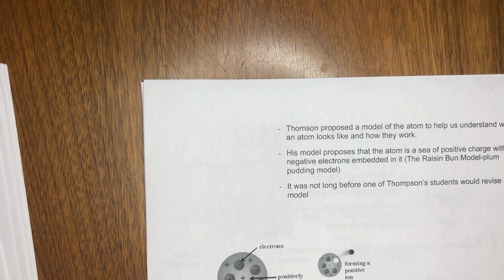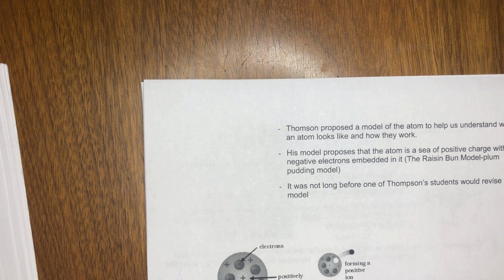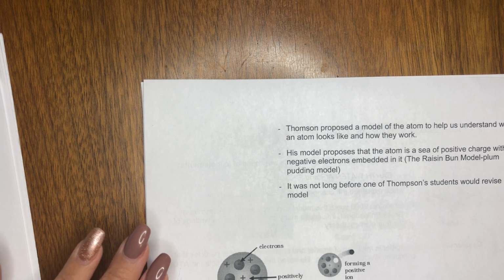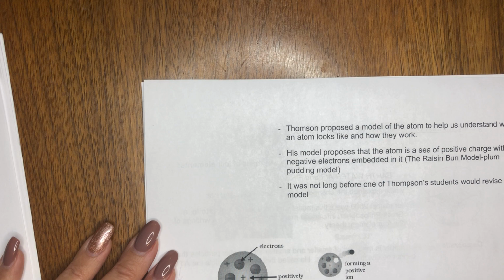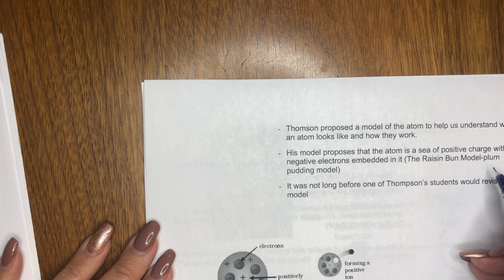His model proposes that the atom is a sea of positive charge with negative electrons embedded in it, the raisin bun model or the plum pudding model.